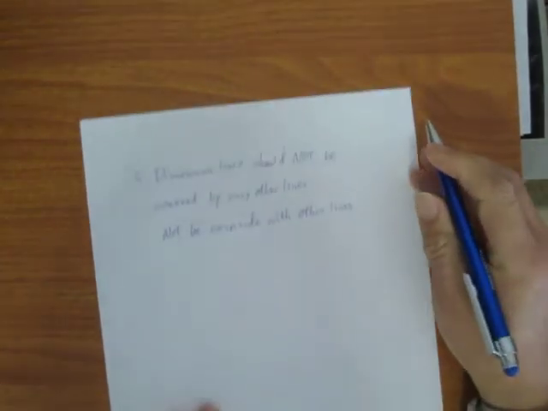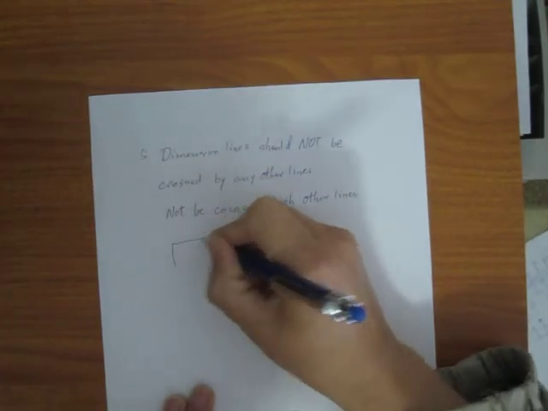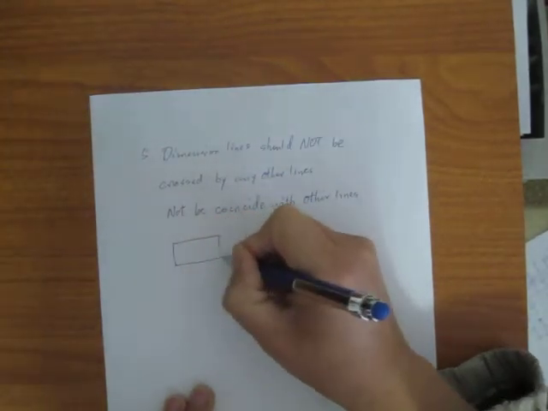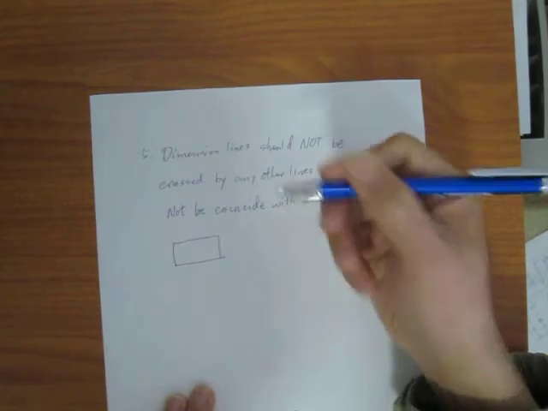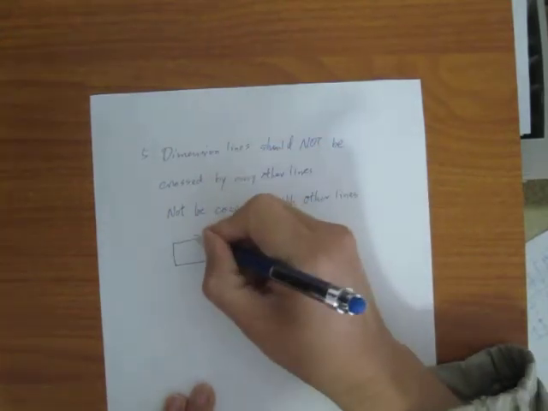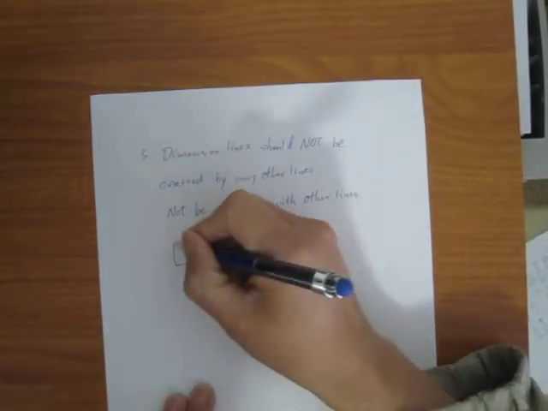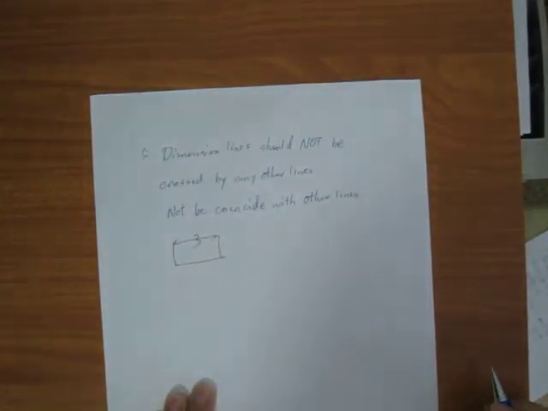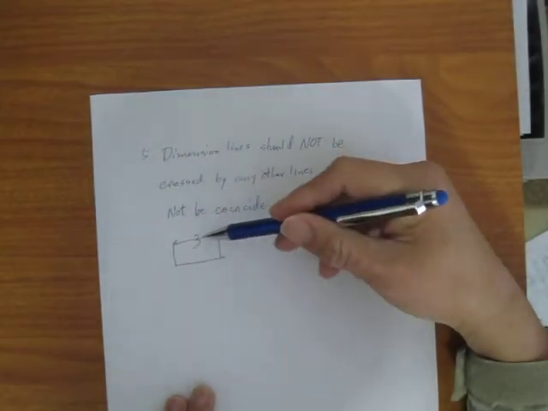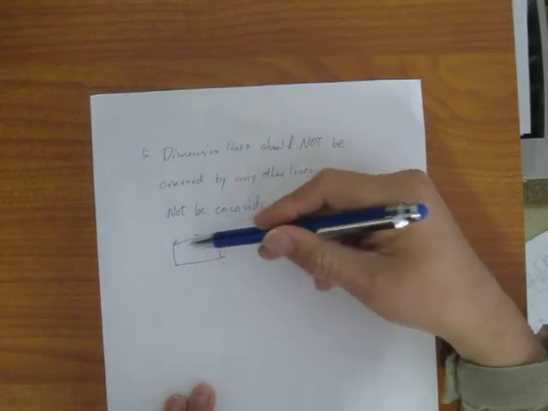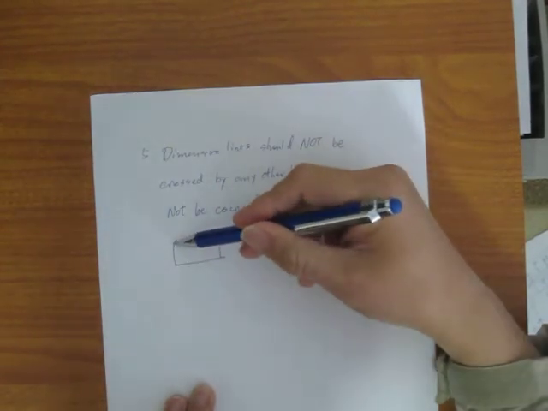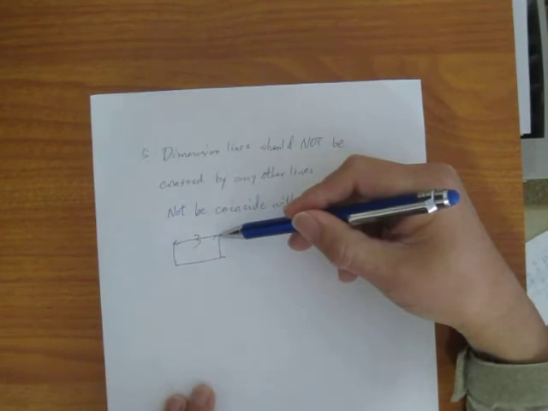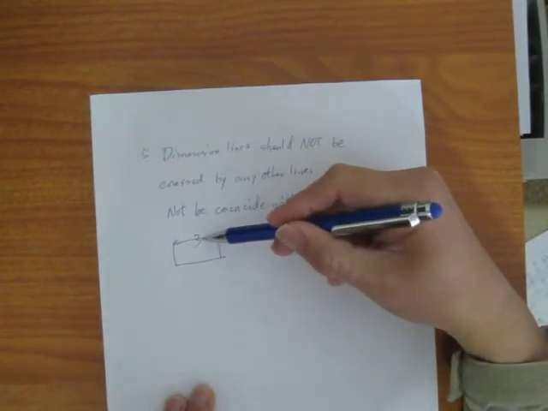What does this mean? For example, if you have this box here, you say, well, that's 3 inches. It's very easy, I just write 3 inches here. Let's just put an arrow here. That's 3 inches, right? And in fact, this is considered to be a dimension line. It coincides with an object line here. So this is not allowed.